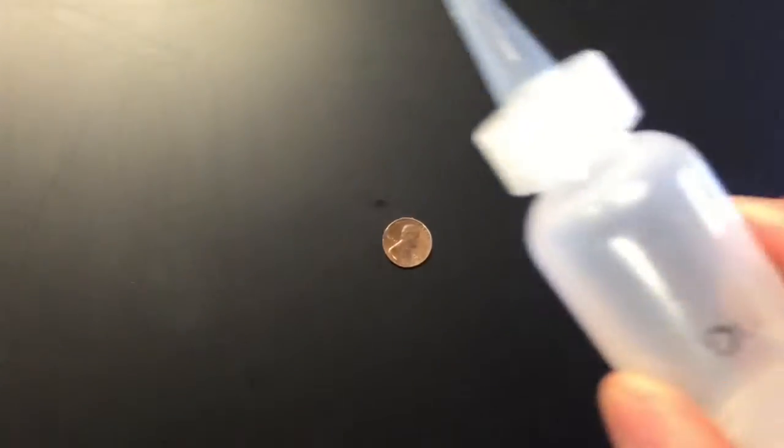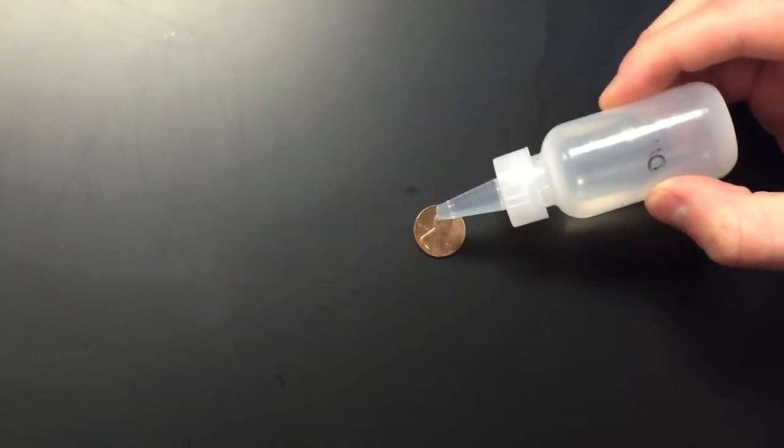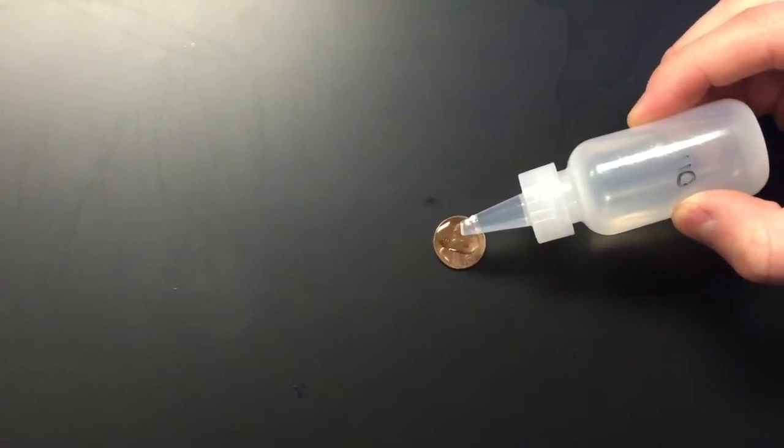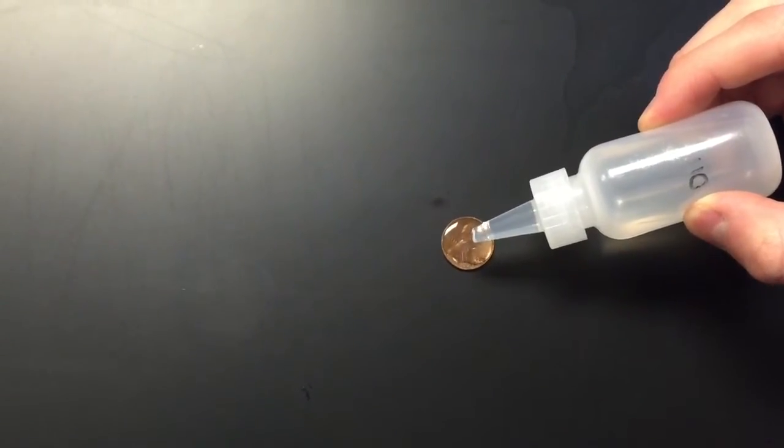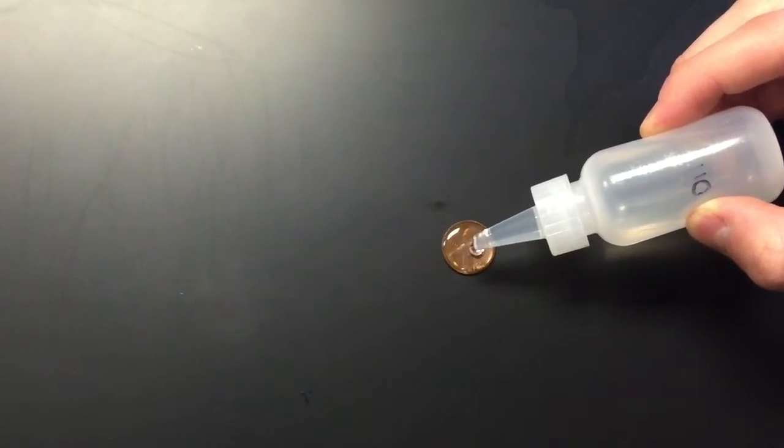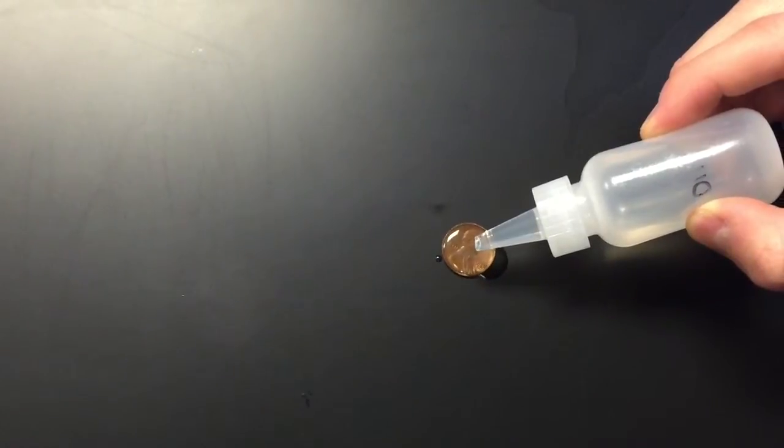Now we will see how many drops of oil can be held on this single penny. 1, 2, 3, 4, 5, 6, 7, 8, 9, 10. So in total, it could hold 9 drops of oil before spreading all over the table.